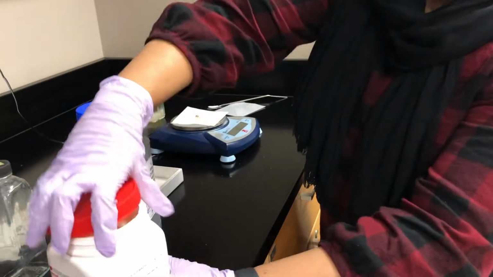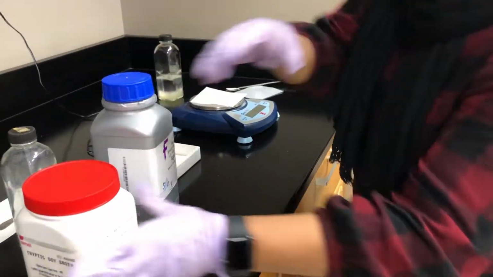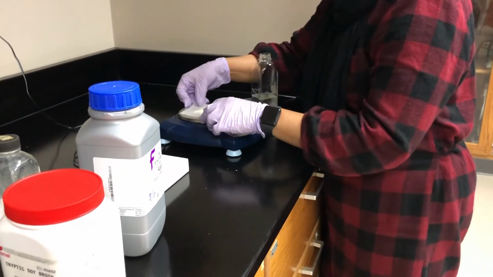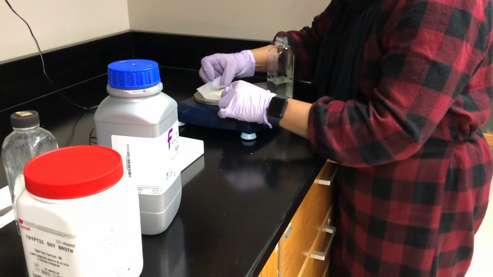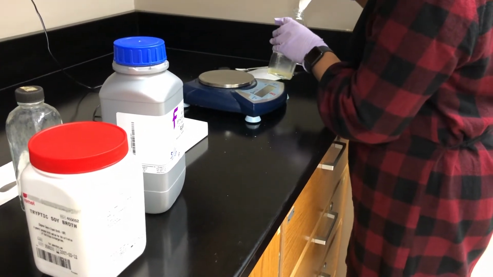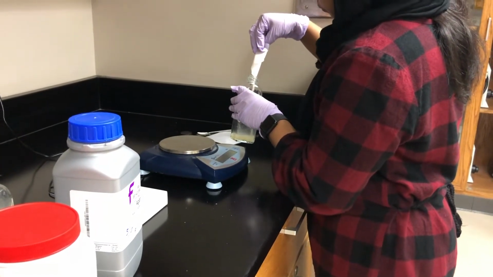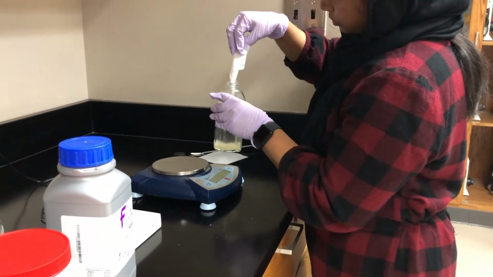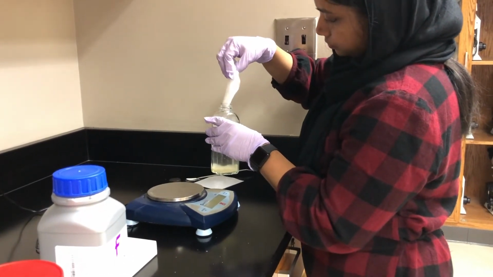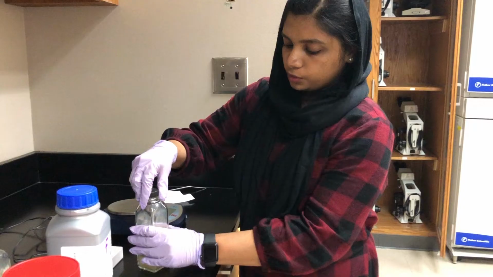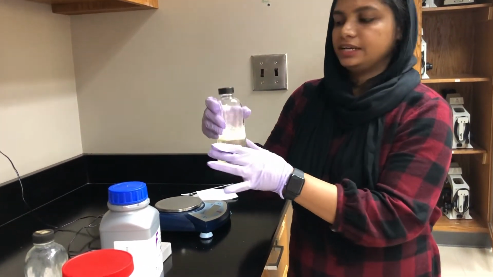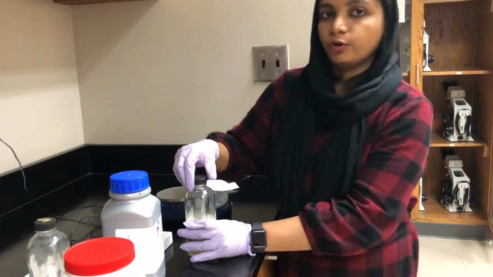Make sure that you close the tub very well. Here is a bottle which has the agar, distilled water and the TSY. Now we are keeping this for autoclaving.